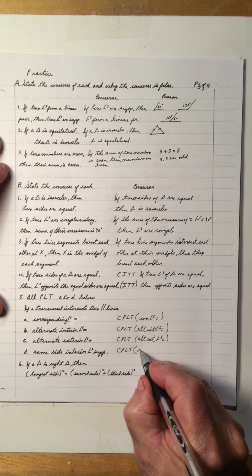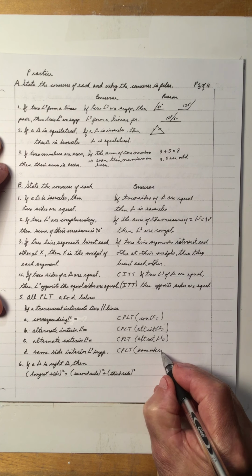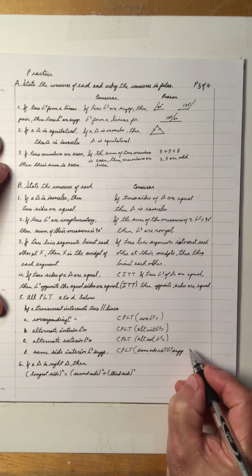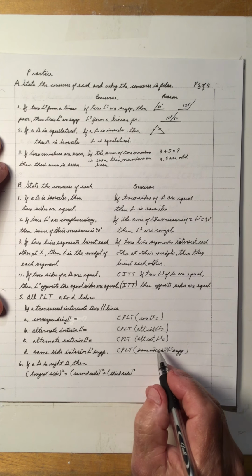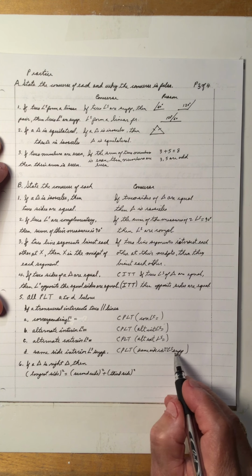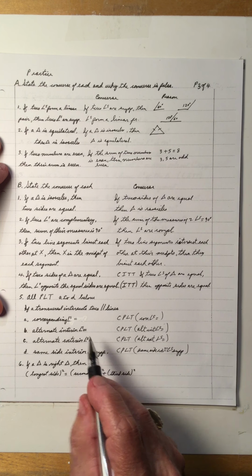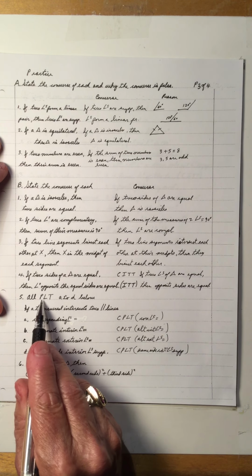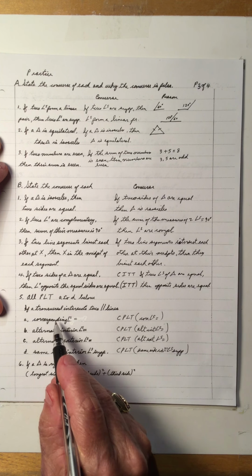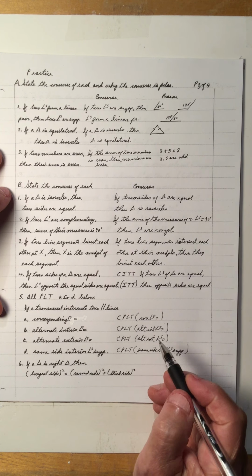The converse of the same side interior angles supplementary. And what do we mean? If a transversal intersects two lines such that the same side interior angles are supplementary, then the lines are parallel. So again, here PLT is parallel lines giving you these four. The converse, if these four are given, then the lines are parallel.